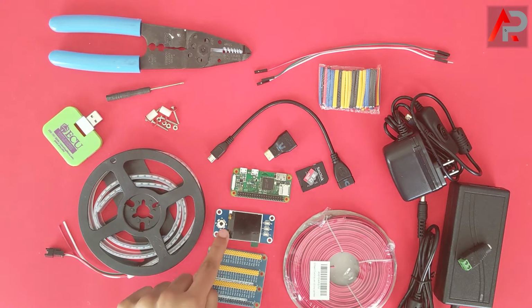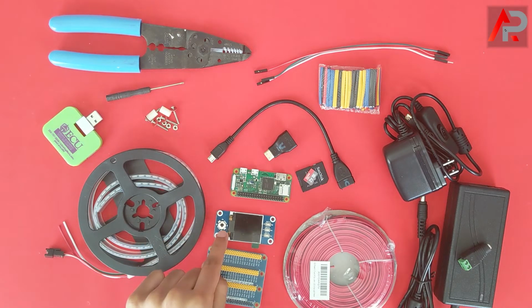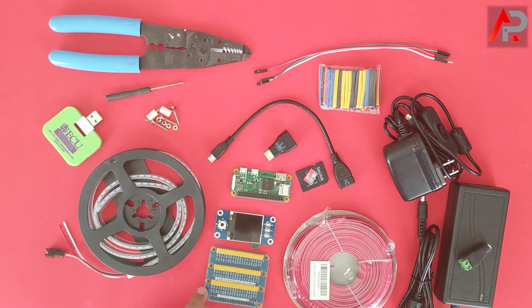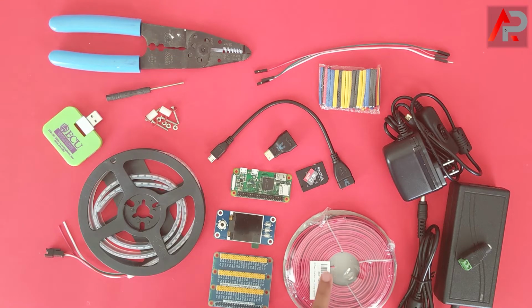You will need a LCD hat which helps control the LED color, brightness, etc. You will then need a GPIO multiplier. You can skip the GPIO multiplier if you're confident of your soldering skills. You will most likely need some additional wire to increase the wire length. Even though I have not used it in the video, you will probably need to increase the length of the wire from the power adapter to the LED strip for which you can use this wire.